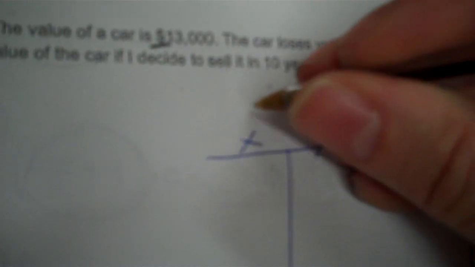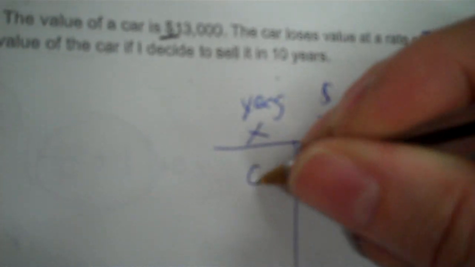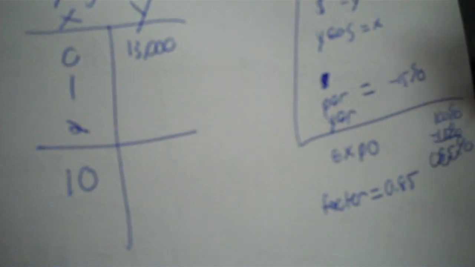So now I make a table. Y is money, X is years, and we're just going to go 0, 1, 2 because it's per year. There was an assignment where we skipped years and had to take the exponent and divide it, but this is per year, so it's every single year. We have to find the value at 10 years. So we start at 13,000, and then what I do with this factor is I repeatedly multiply by 0.85.